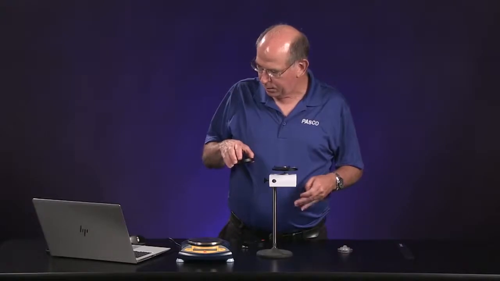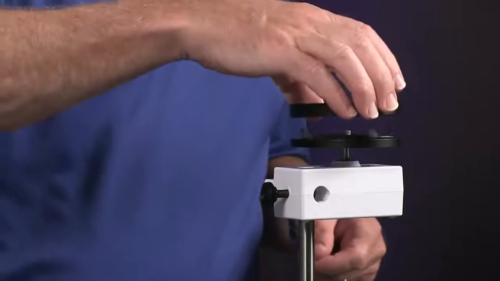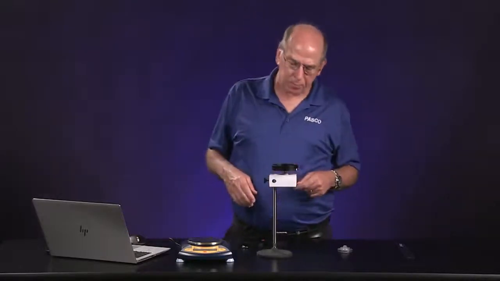Slow down. It's about 15. Here we go. So again, the data's here when you're ready to check your prediction.